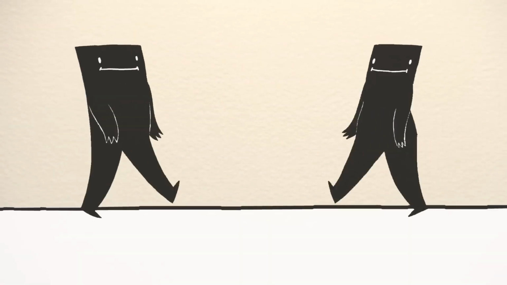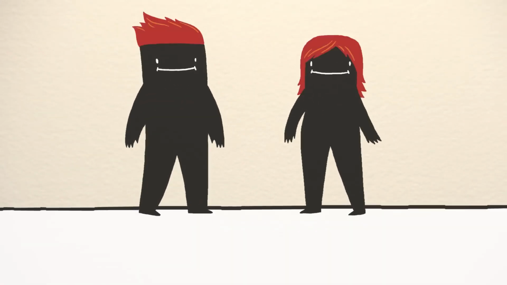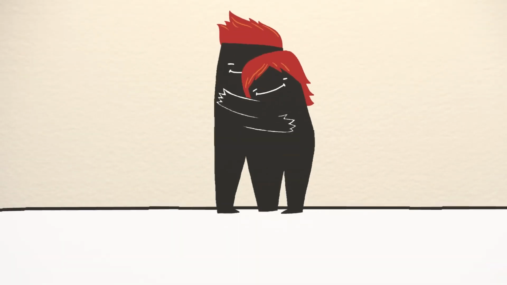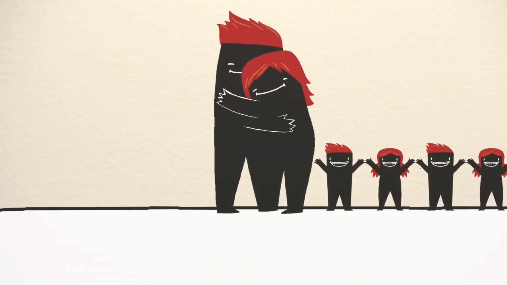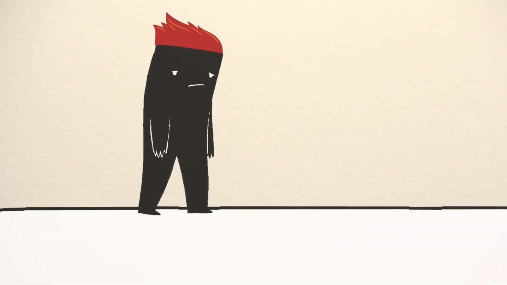If individuals choose a mate based on their appearance or location, the frequency may change. If red-headed individuals only mate with red-headed individuals, they could eventually form a new population. If no one ever mates with red-headed individuals, these genes could decrease.